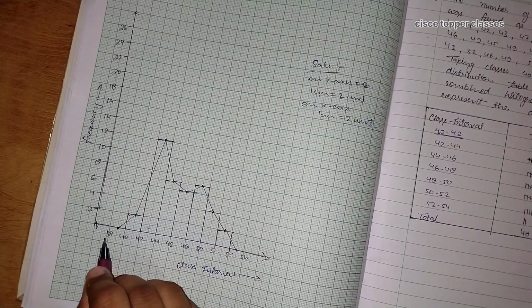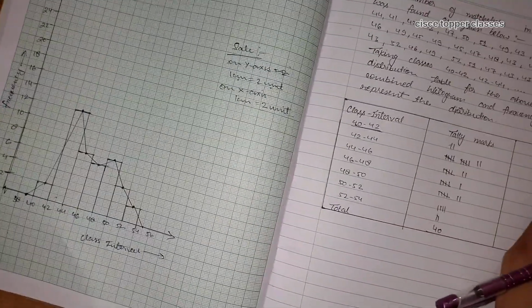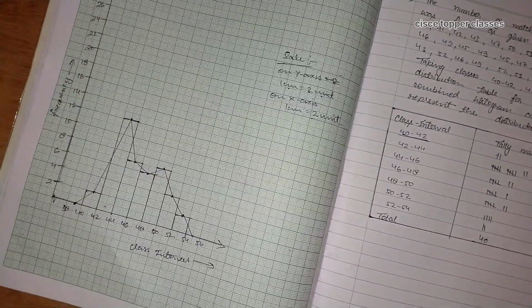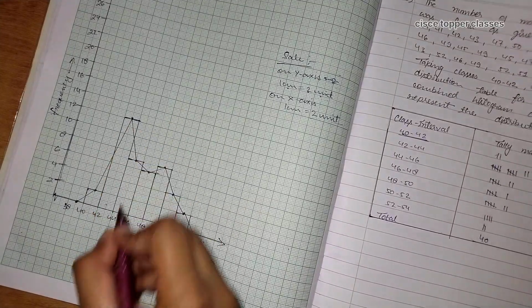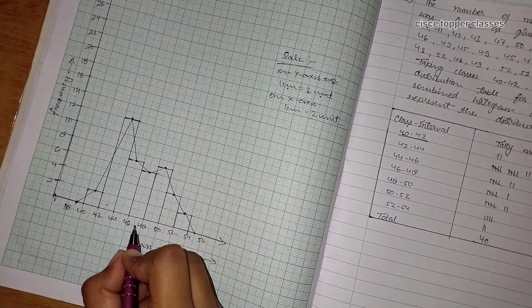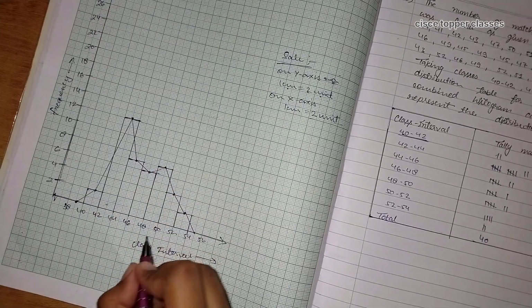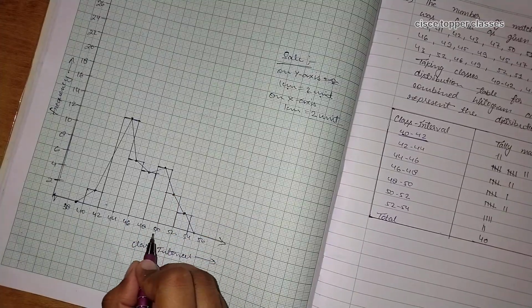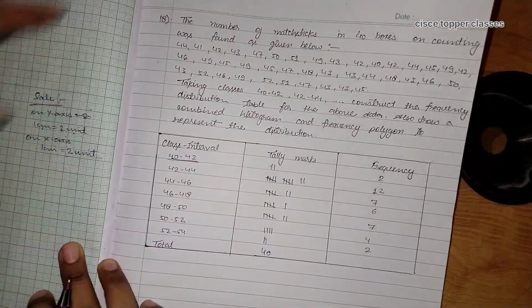If we see here from 40 to 42, the frequency is 2. It is given to us. This is frequency 2, so we can just mark 2 here. 42 to 44 frequency is 12. So it is 12. 44 to 46, this will be 7. So it is 7 here. And 46 to 48 will be 6. Again 6, then 48 to 52, again 7. Like this we have to draw. So this is the solution of question number 18 here.